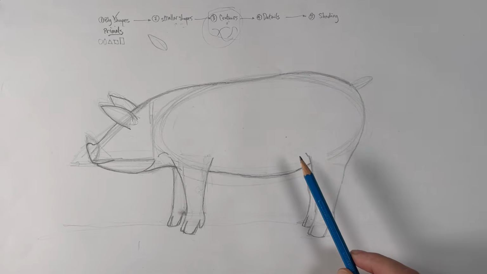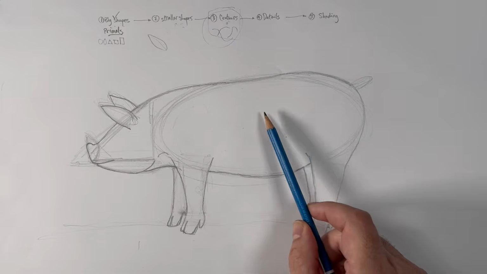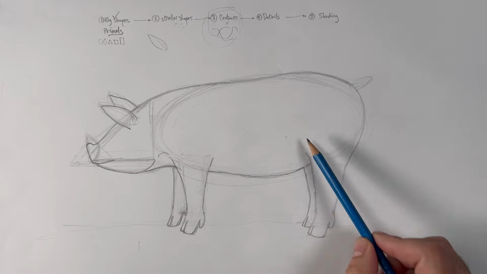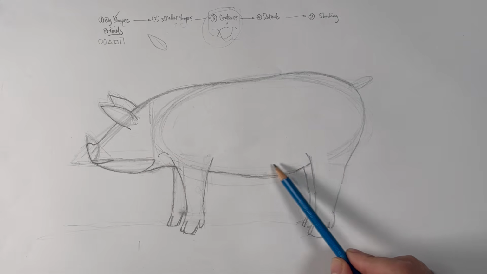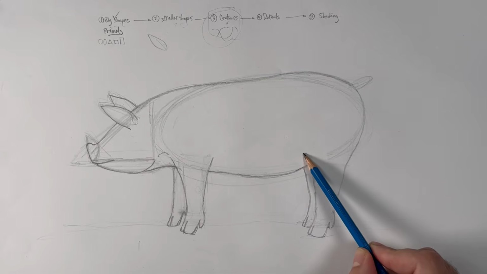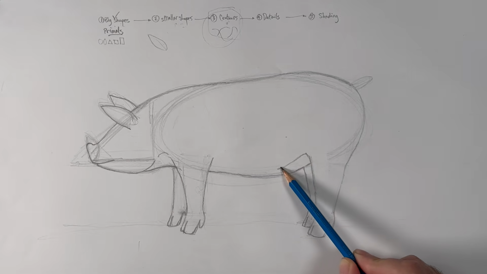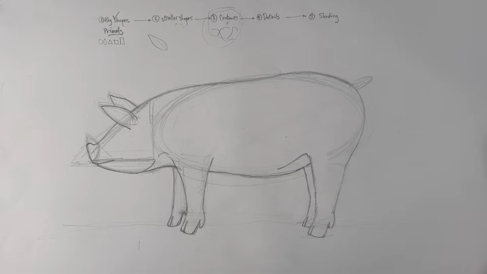Okay, and this area here is called the side of the pig, and no surprise, this area is the flank. And there's always this kind of wrinkle that goes down like this. So we're getting pretty close.